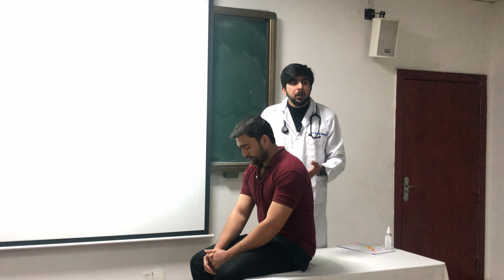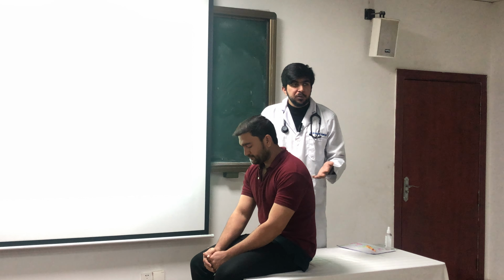So the second step that I'll go directly for here is the percussion. So I'll percuss the costorenal angles, I'll percuss for the presence of any edema, and I'll percuss to see if there is any ascites, which is associated with many renal diseases.